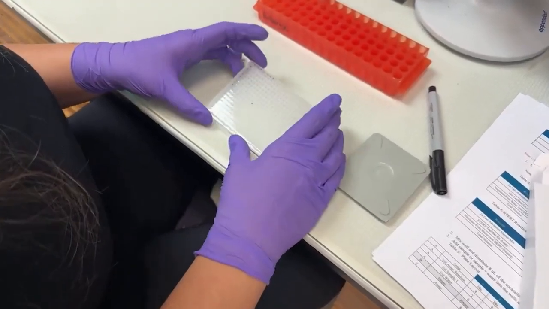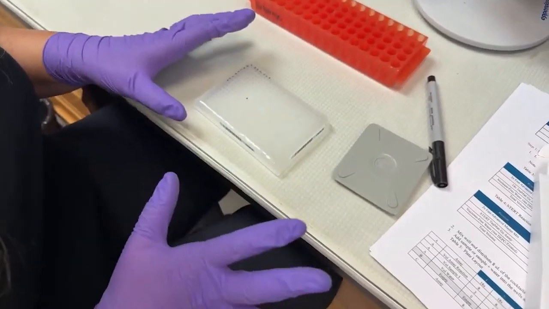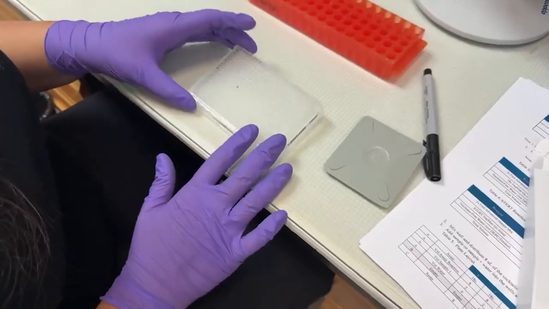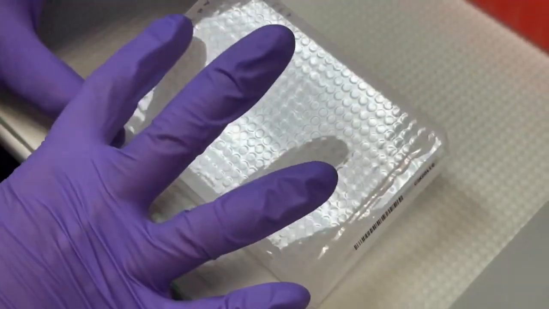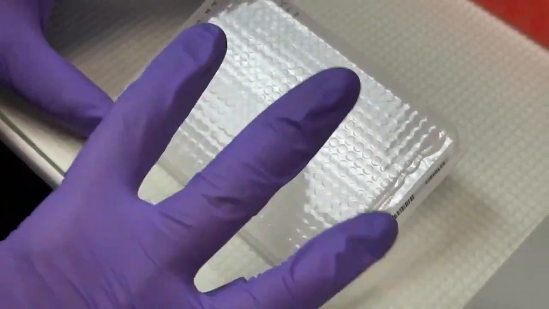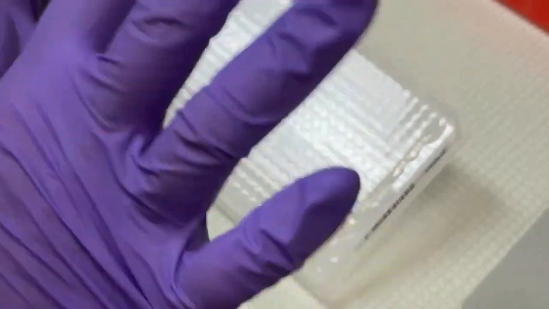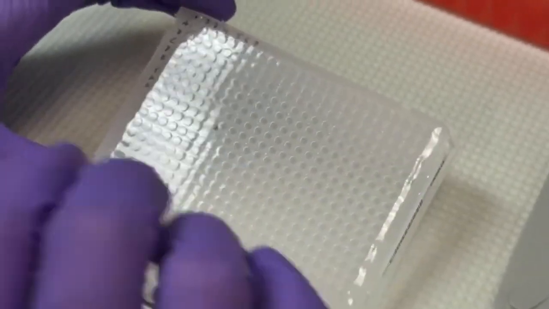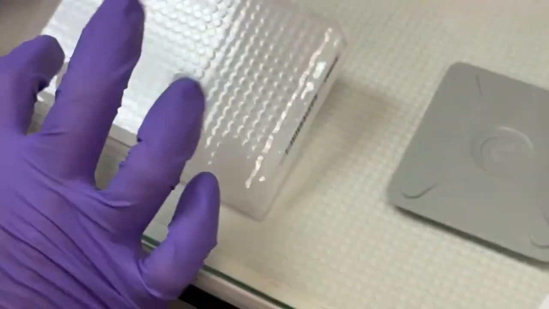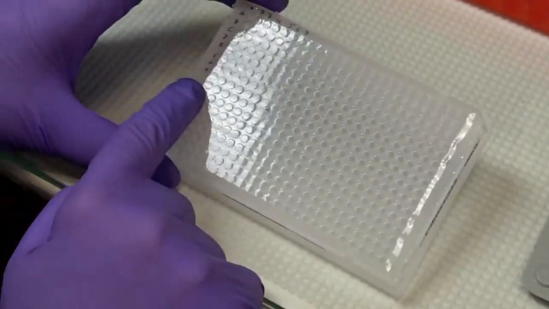You're going to have a really hard time seeing this on camera, but often what you can see is if there's an incomplete seal, you'll actually see a difference in color. So it almost looks, the reflection is different. So if it's not stuck, it'll actually look like a white spot rather than a nice dark circle.